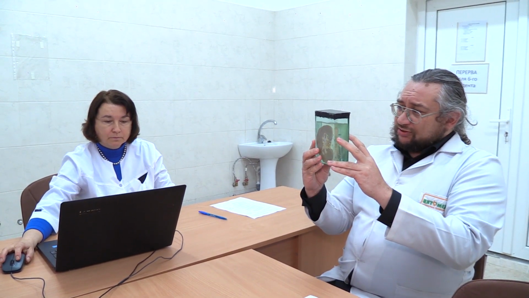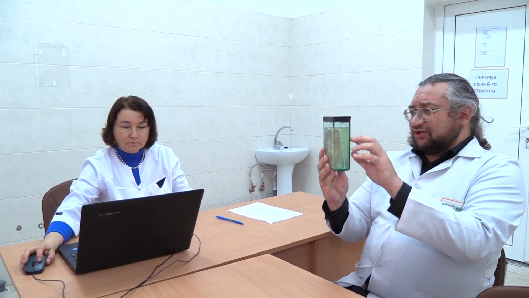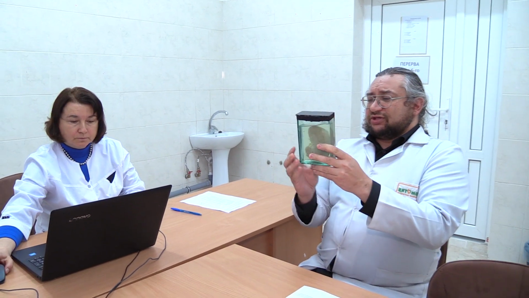This is a micro preparation, yes? I wash hands, I put on gloves, I look at the preparation. This is part of a kidney, teacher. The surface is smooth, glistening, pale grey color. And the section is also grey color, and also glistening.